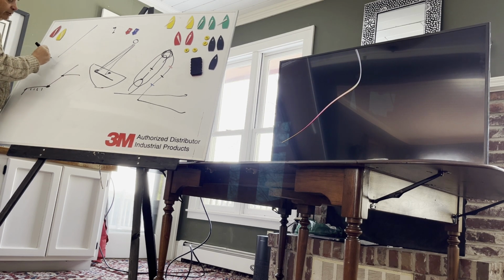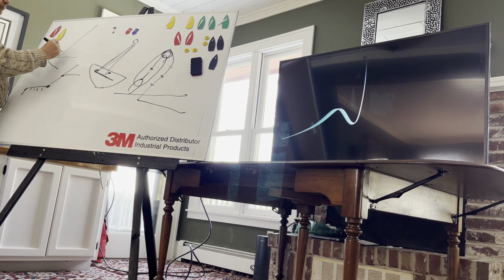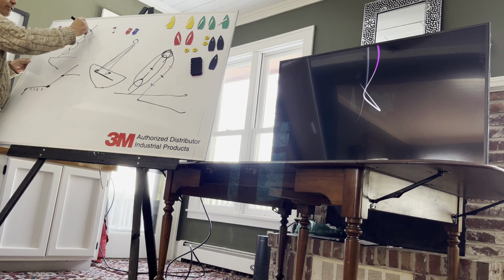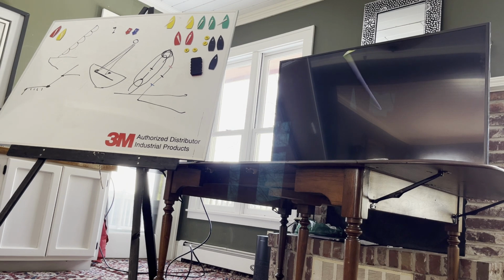Here's our head stay. I think you may have called this out a few times. And the jib is looking like this. Right? How do you fix that?